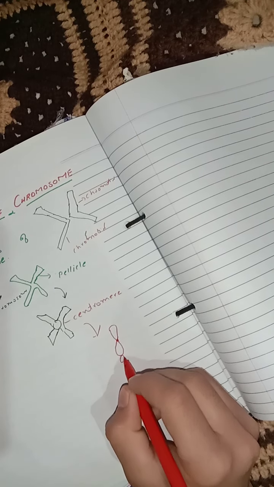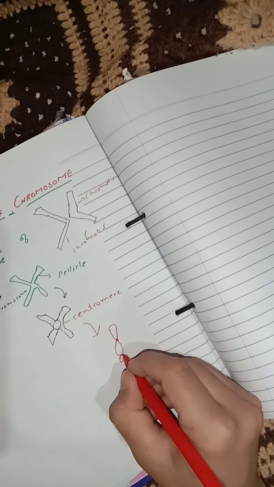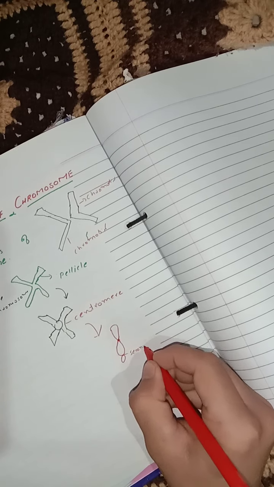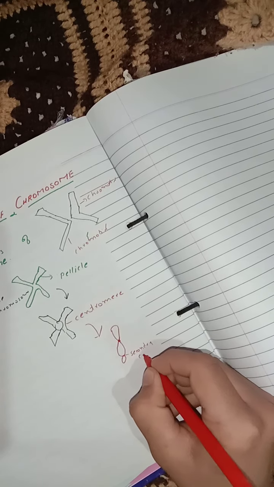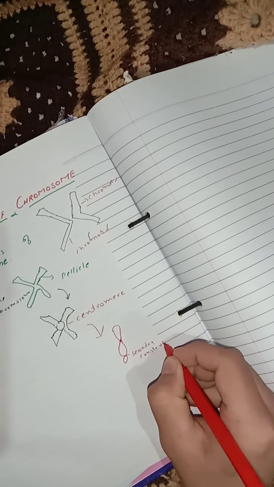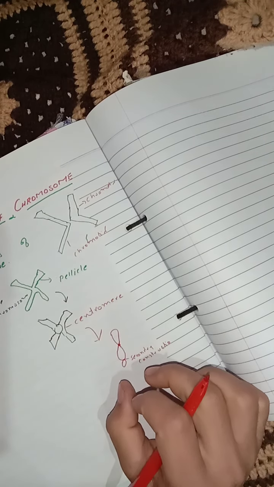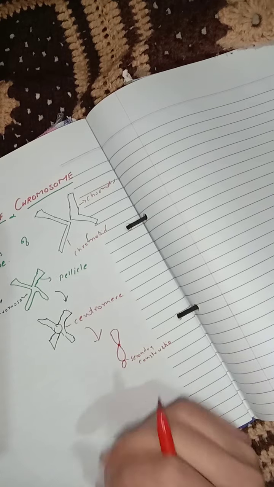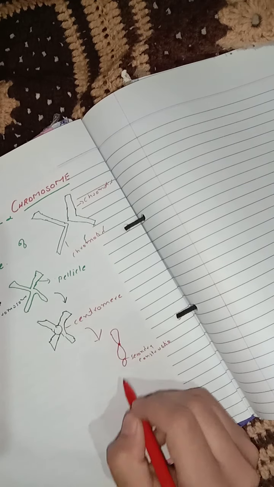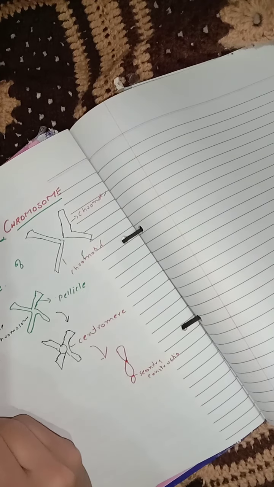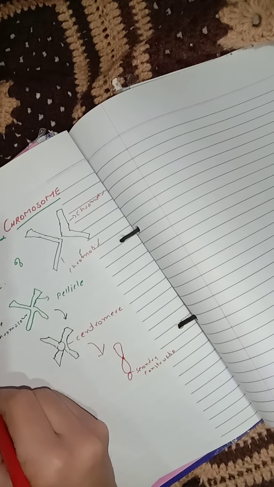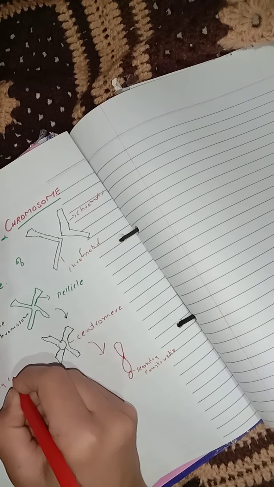This second point is called secondary constriction. The fourth thing we have come to is secondary constriction.